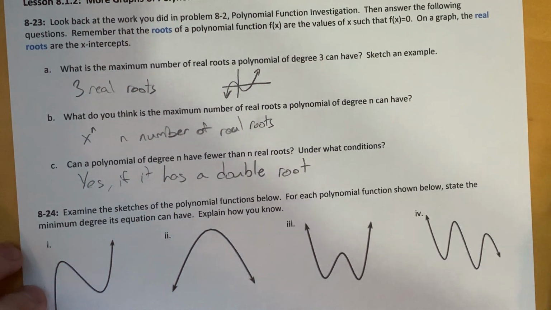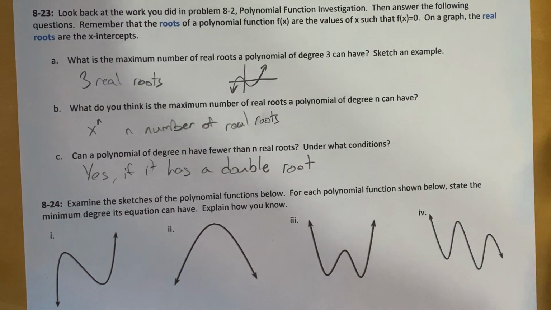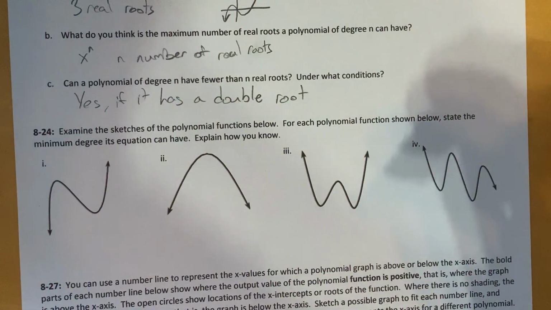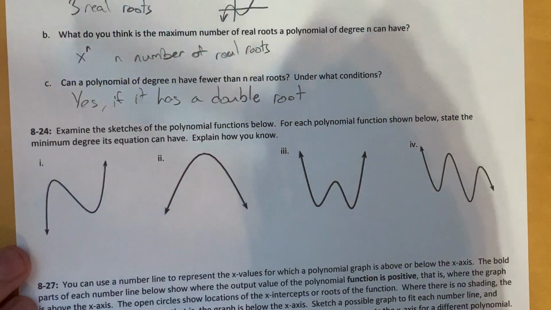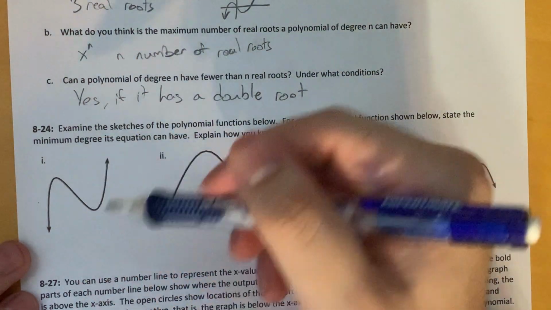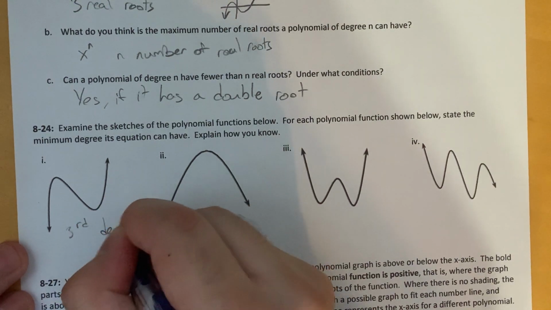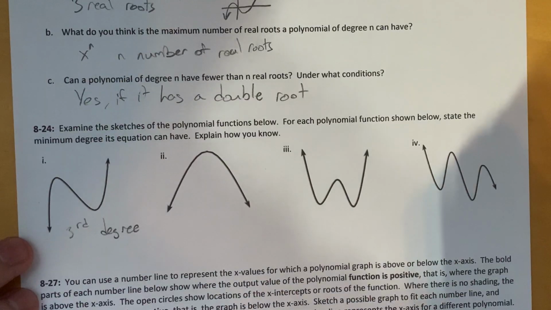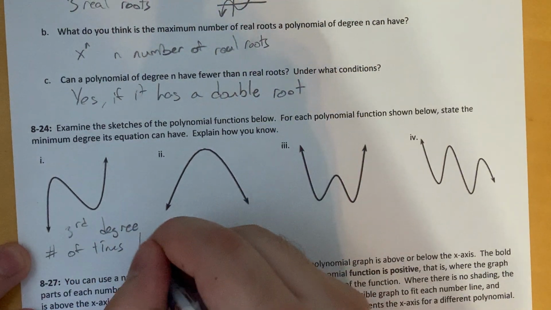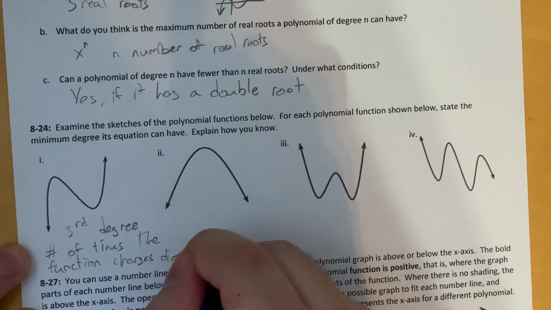Now you's gonna worry about this. Examine the sketches below for each polynomial function. State the minimum degree you can have and explain how you know. Well, the explanation is going to be the same, so you don't have to explain the same thing 4 times. You can just do it on the first one. So let's do the first one. All right. 2 bumps. Is it 2 degrees? No. It changes direction how many times? 1, 2, 3. Third degree polynomial. And how do we know this? How many times it changes? Number of times the function changes directions.